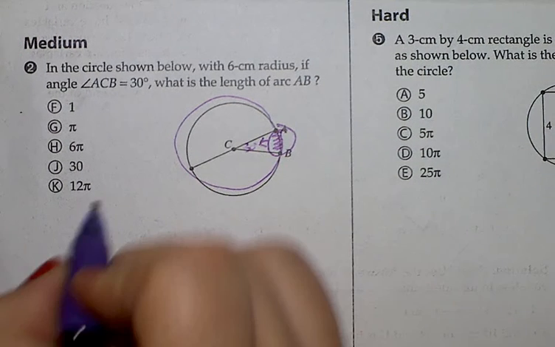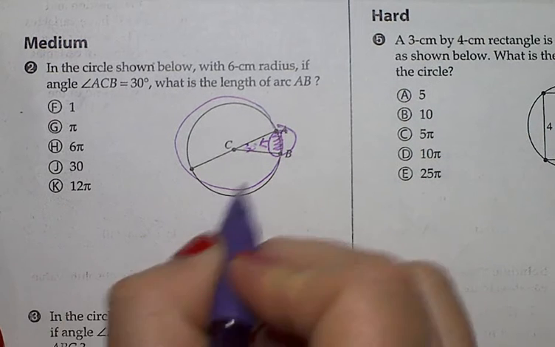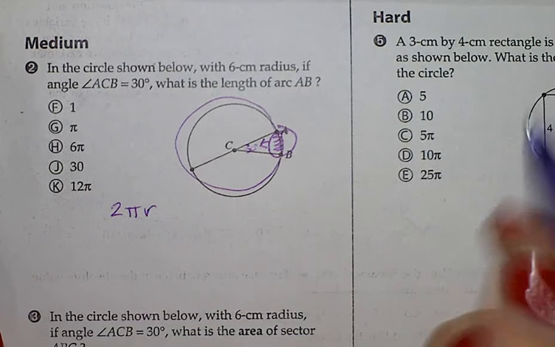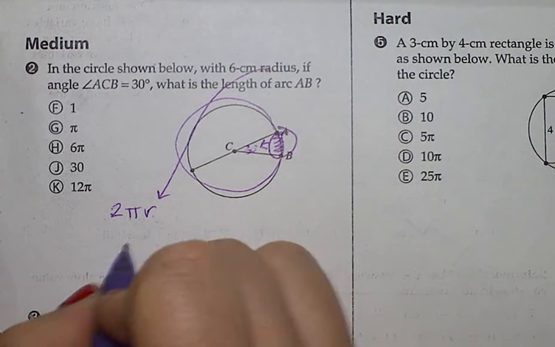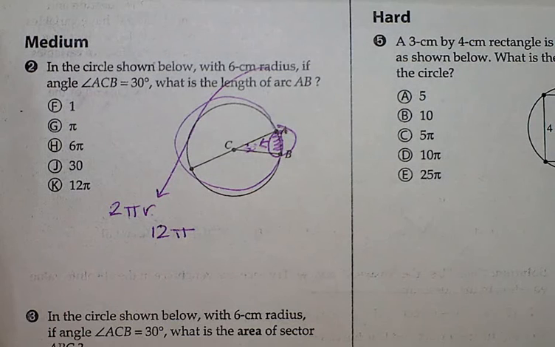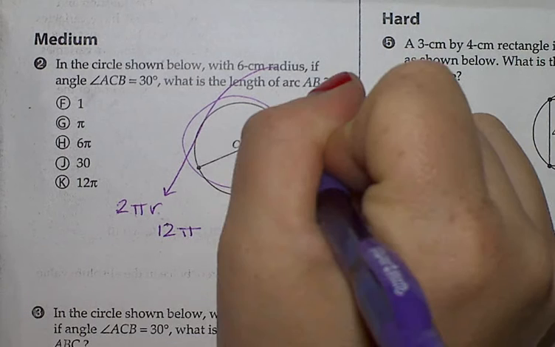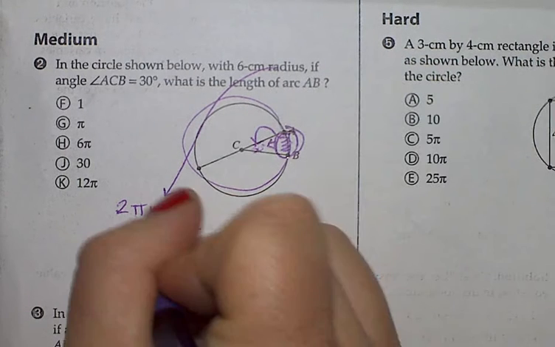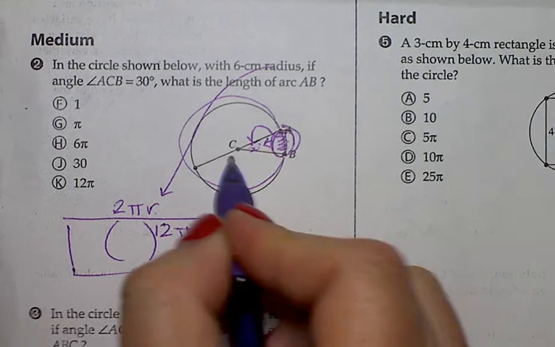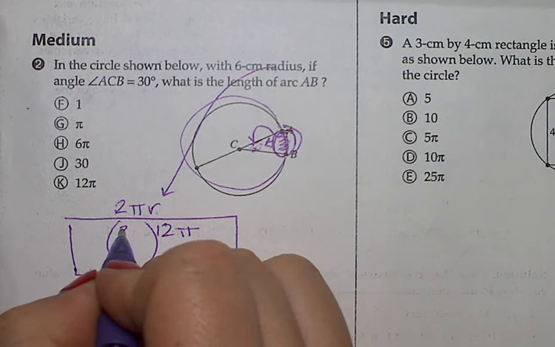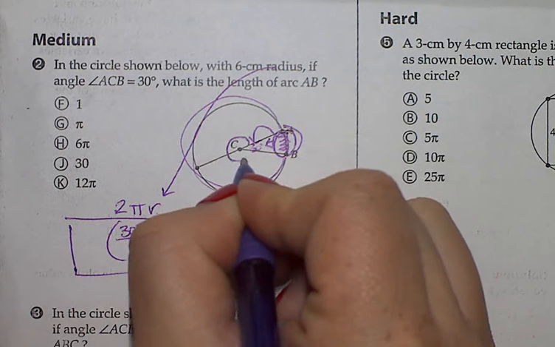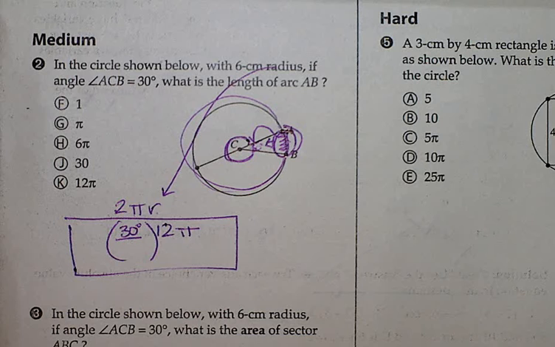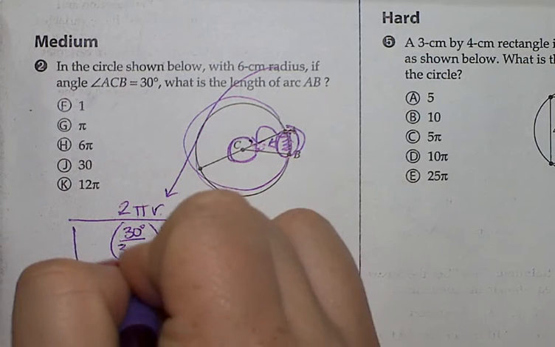So first of all, let's figure out the entire circumference. So 2 pi r is the circumference, and we know the radius is 6. 6 times 2 is 12, so 12 pi is the entire thing. Now, I don't want the entire circumference, I only want this portion. And this portion is related to this angle. So we're now going to take this amount times 30 degrees divided by the entire degrees of a circle. So if you go all the way around a circle, how many degrees do you have? Okay, so this will give us only this portion.